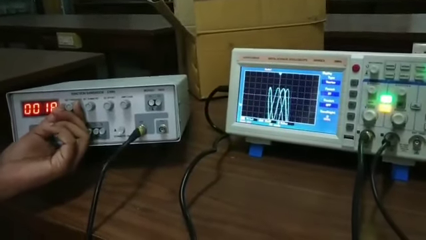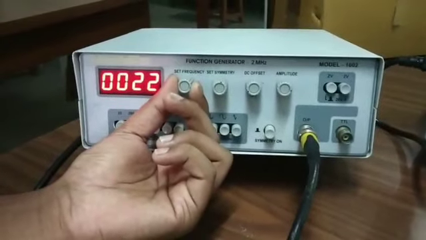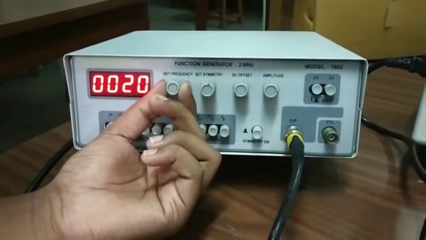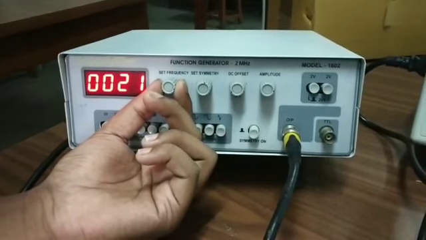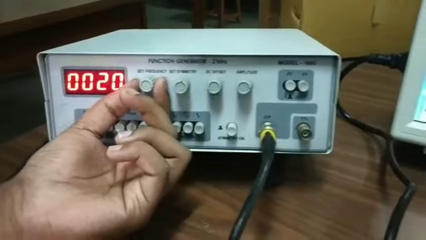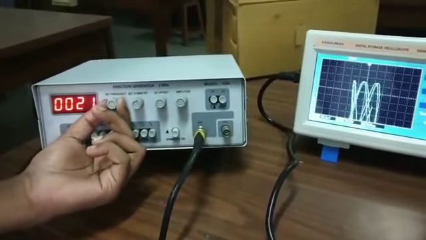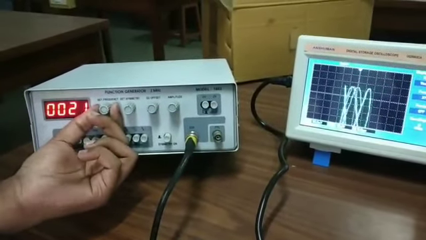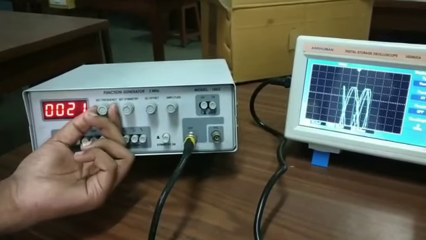As you can see, as I am changing the frequency of the AFO, there is a corresponding change in the display on the CRO. That is, we are forming a lot of weird Lissajous figures.